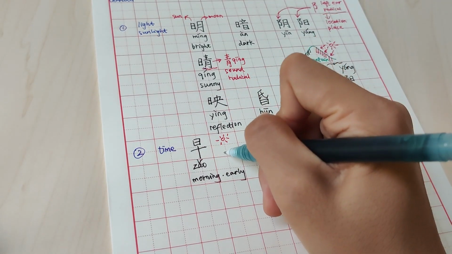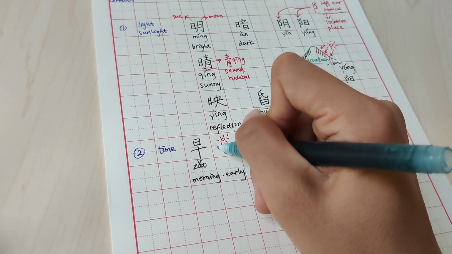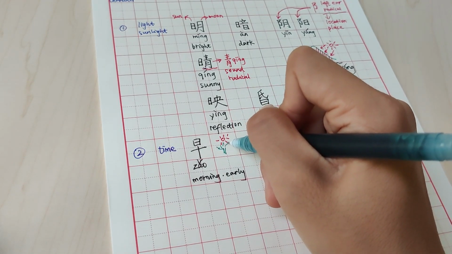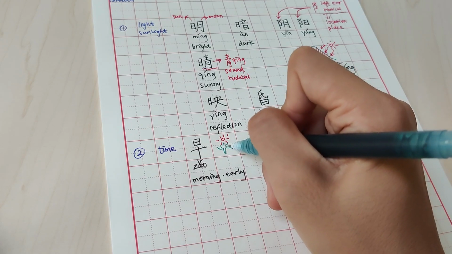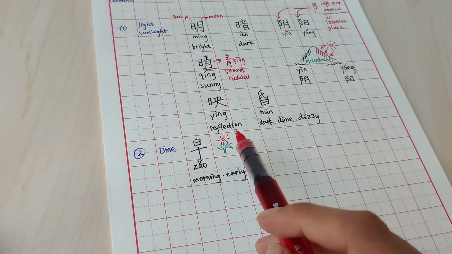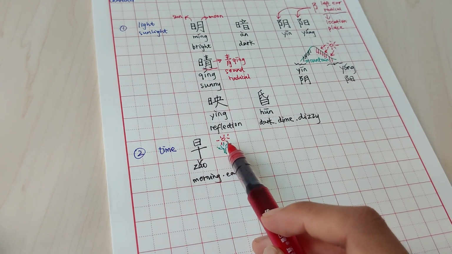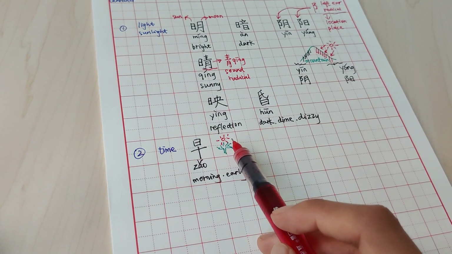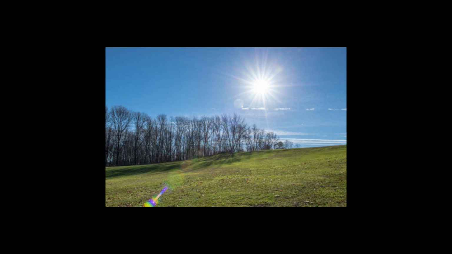So this is like a tree with branches. Oh, okay, not very good at drawing. So in the morning, when the sun rises up, you will see the sun at that direction, and it will look like this. Yeah, so that's 早.